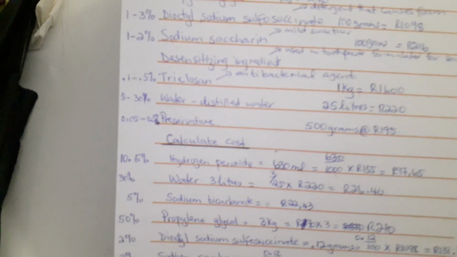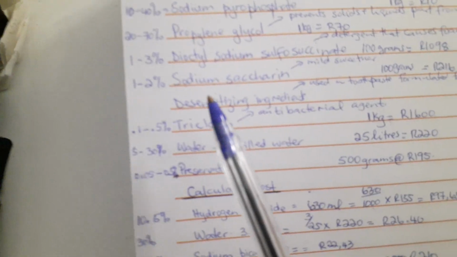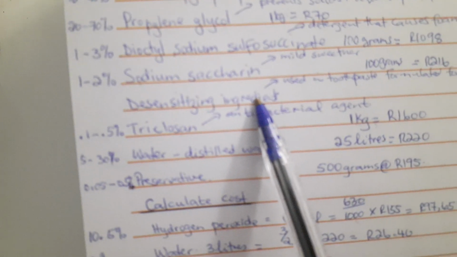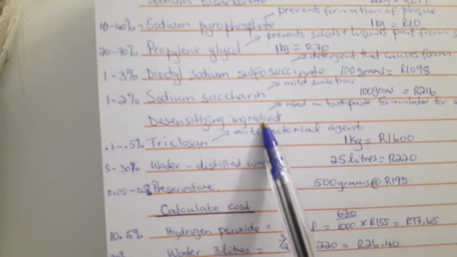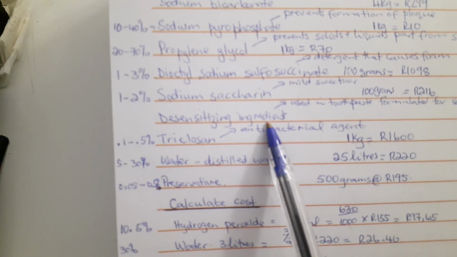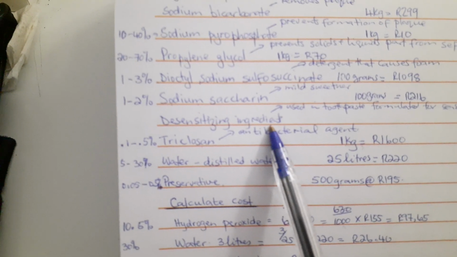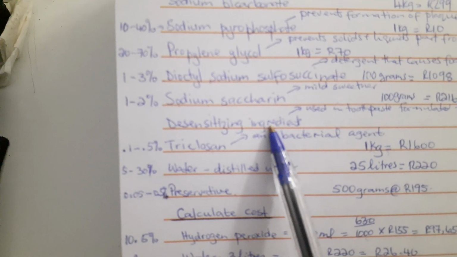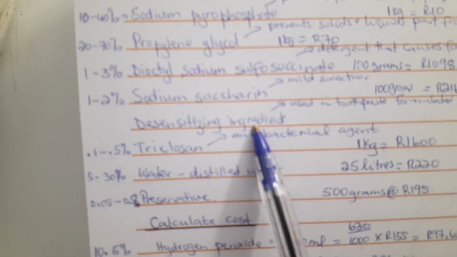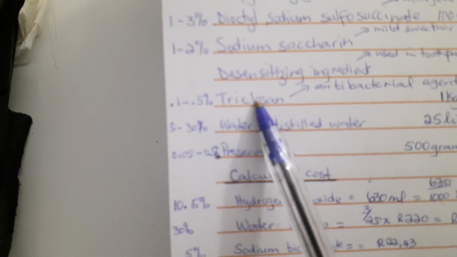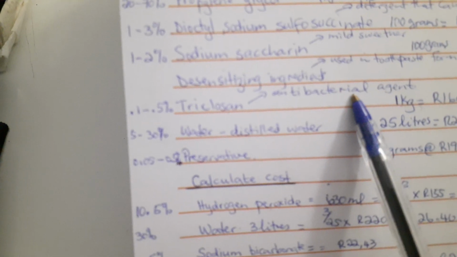The formula I was looking at says desensitizing ingredient, but not every toothpaste will have this. You probably would have 2 kinds of toothpaste, the normal one and one for people with sensitive teeth. I left it out when I calculated this below. And then you'll need triclosan. Triclosan is an antibacterial agent.